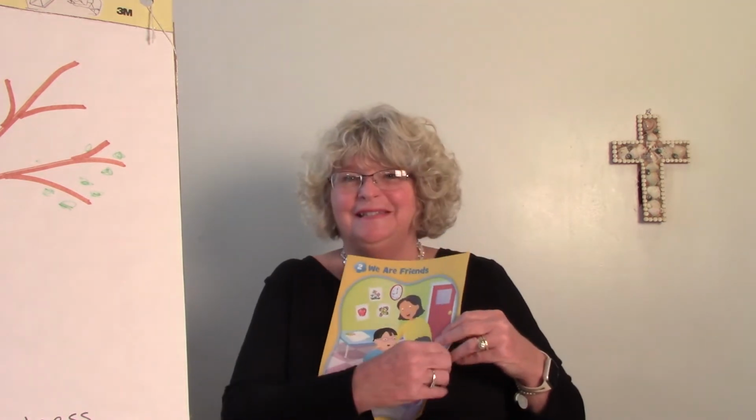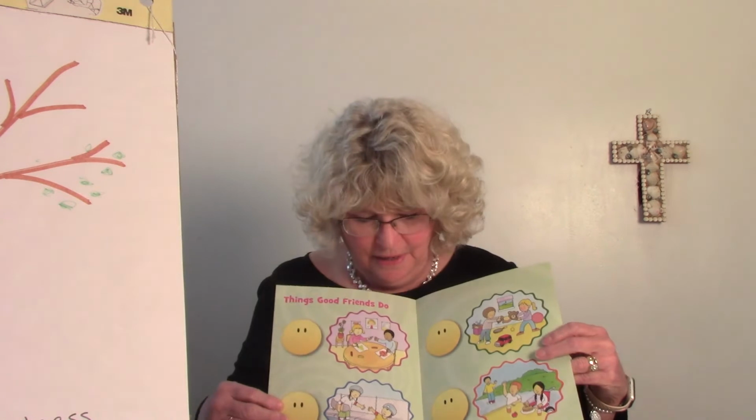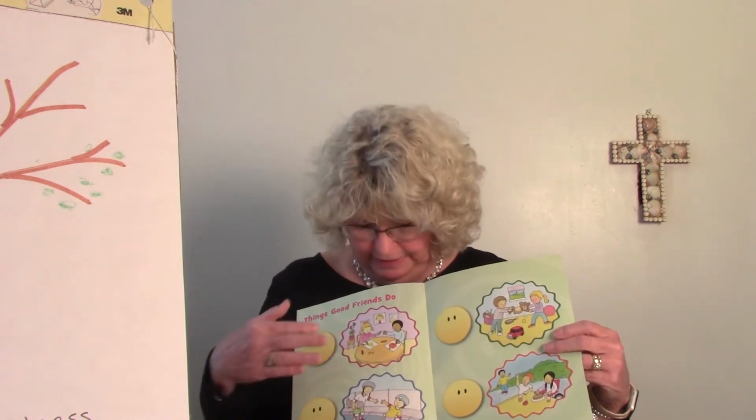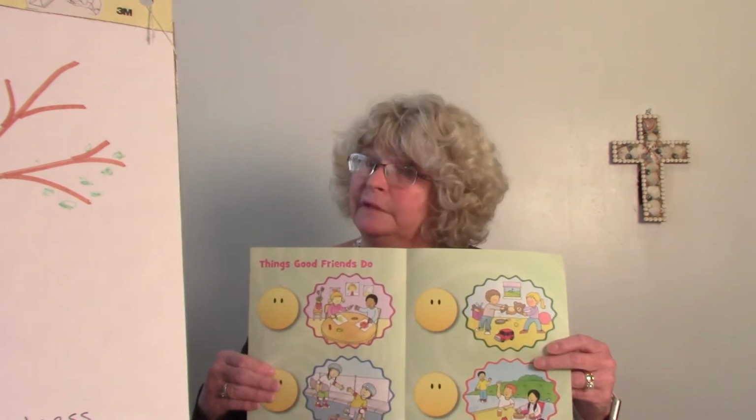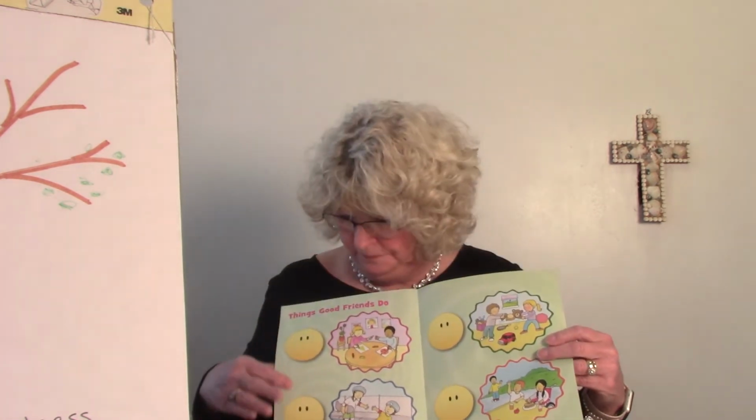Another thing is stories. Probably the best one is in Stories of God's Love, We Are Friends. Open it up and there are different scenarios. In this pamphlet, you can do it together as a class, or the children look at the different scenarios, and some are helpful and there's one or two that are hurtful. So the children would decide if it gets a smiley face or a sad face.